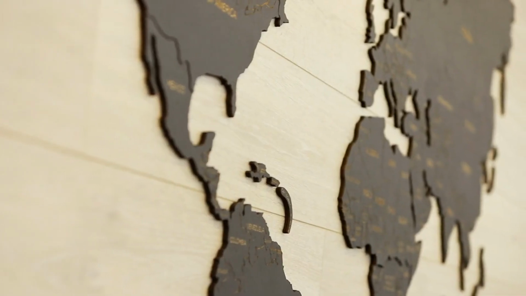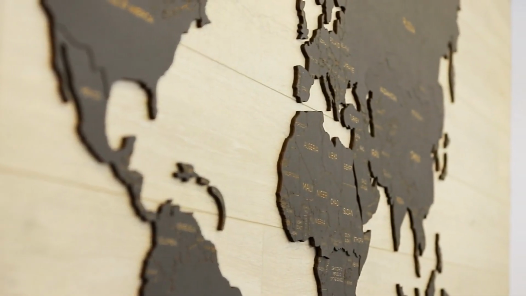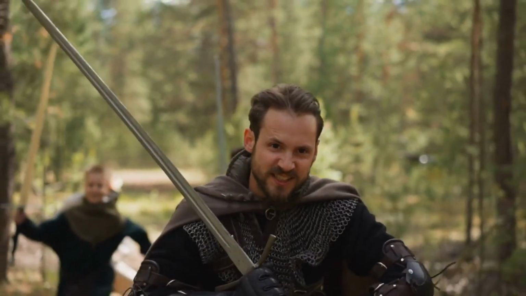Start by sketching a rough outline of your world. You don't need to be an artist. A simple, hand-drawn map can work wonders. This map will help you visualize the journey your characters will take. It also helps your audience follow along.